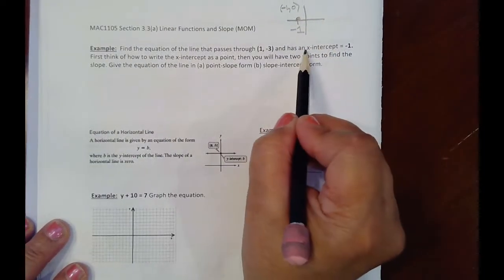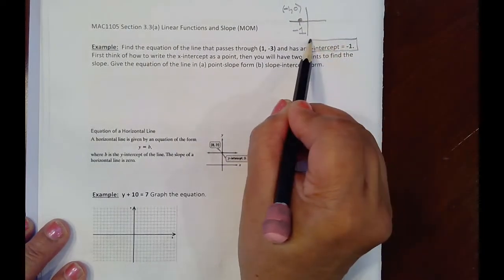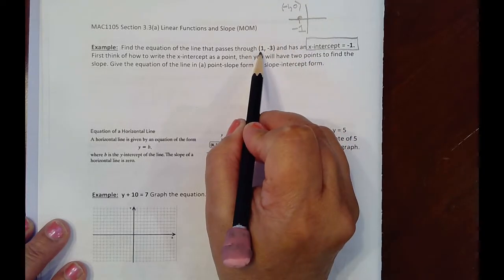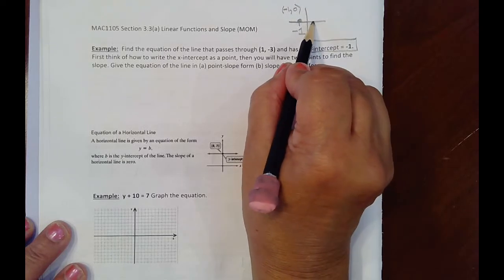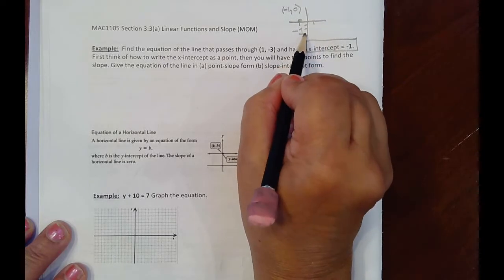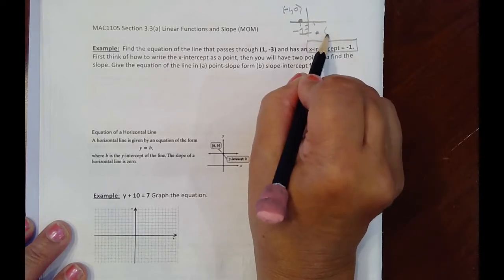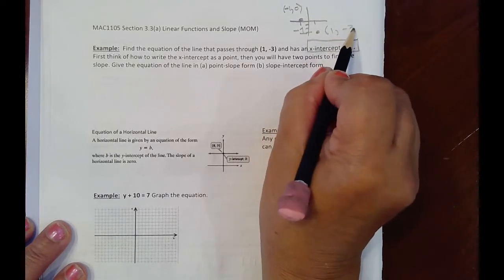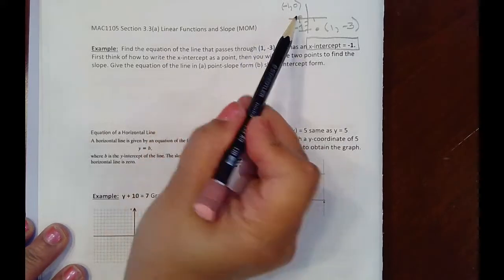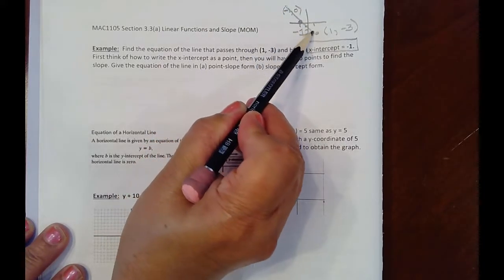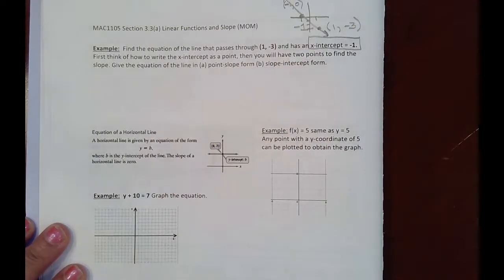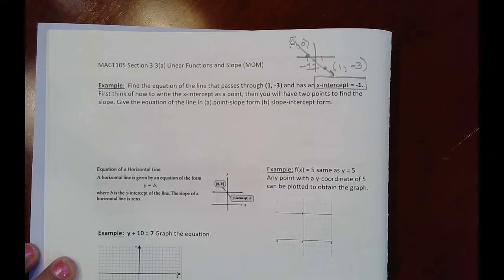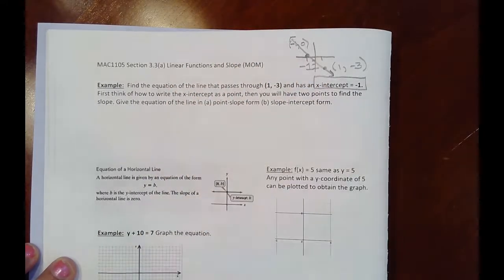So that information has to do with this comment. You also have another point that the line passes through, which is 1 and then -3. So right there, this is 1, -3. So anytime you have 2 points, you have a line that goes through it. Two points determine a line, and that line will have a slant on it, and the slant is the slope, how slanted the line is.